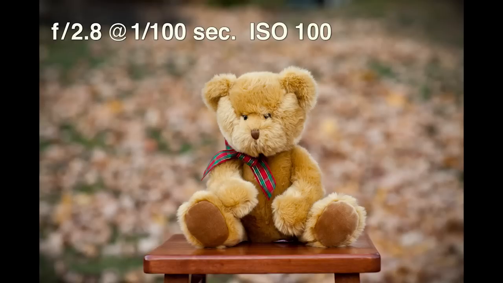And if you remember from the first video, the ISO adjusts the sensitivity to light of your camera's image sensor. On the low end, we're going to start at ISO 100. So we are at f2.8 and ISO 100, and we are at 1/100th of a second. Now this next slide is basically the same exact photo.